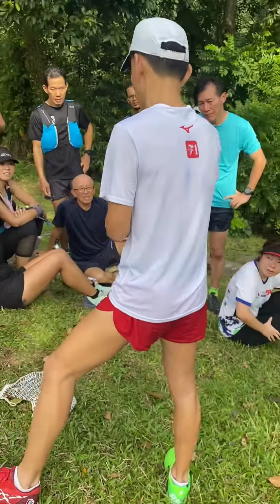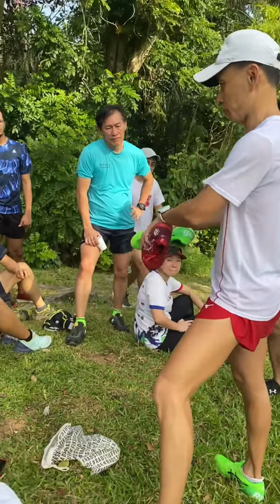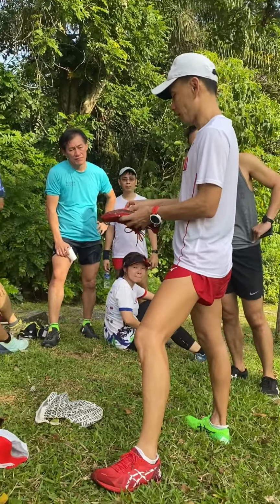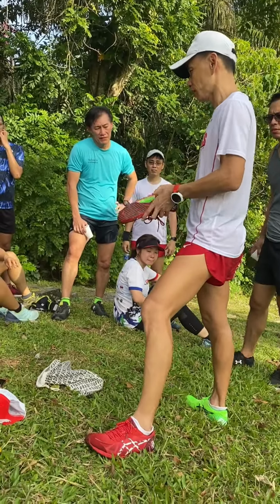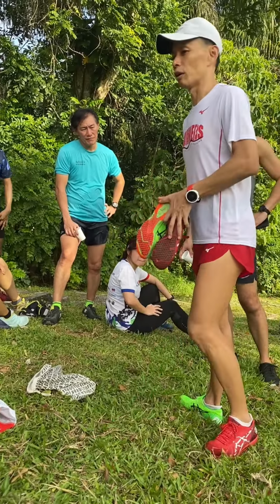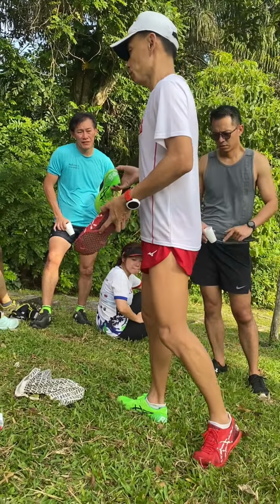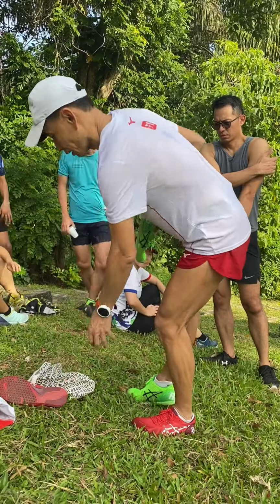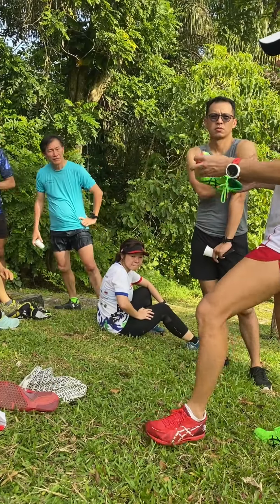Actually, I'm wearing the same start shoe, but last time it was Mizuno brand. So the fella said, how can you run with these shoes? This is not a trail shoe. Okay, please, whoever will tell you about trail shoes, I was once a Mizuno technical officer in shoe selection. That means I study shoes, okay?